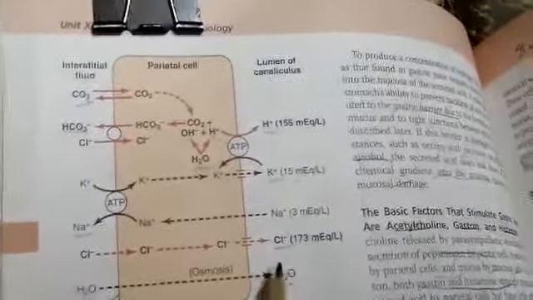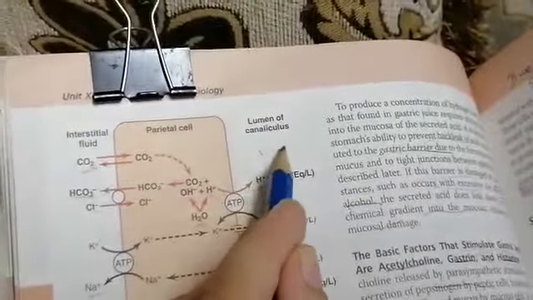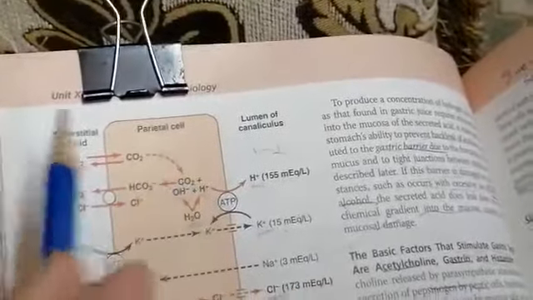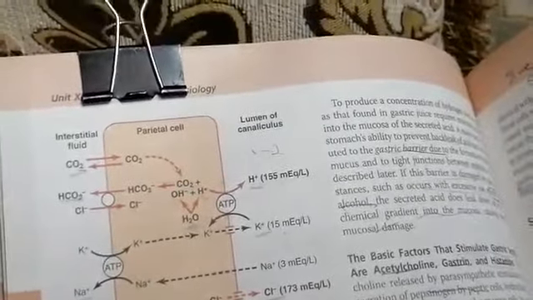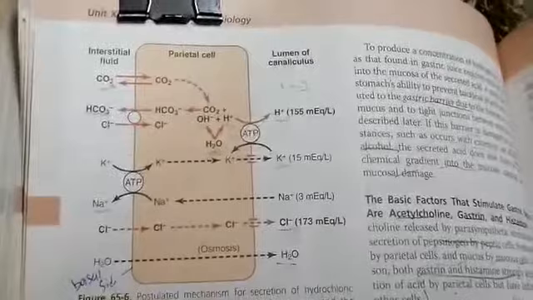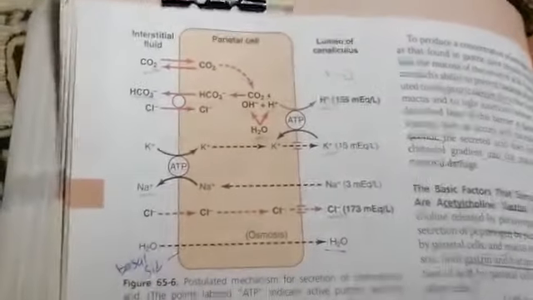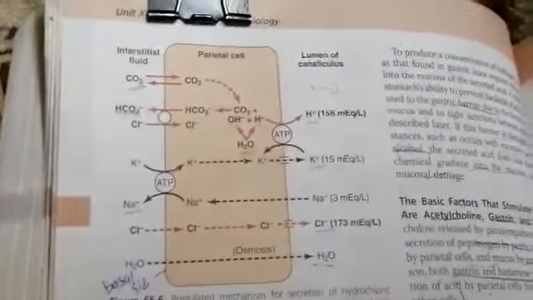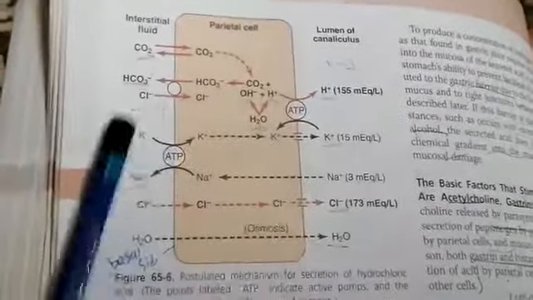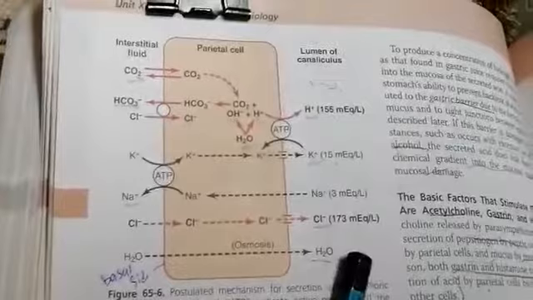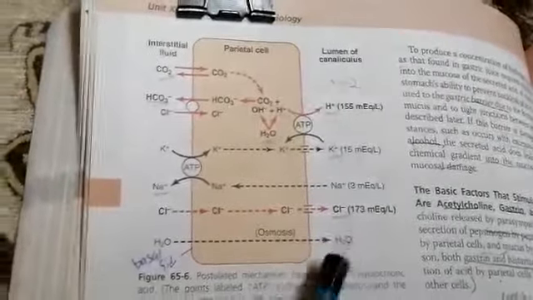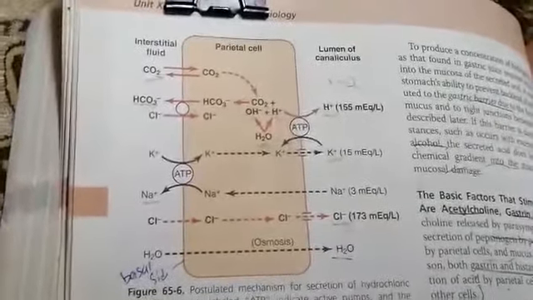But this HCl, having a pH of 1 to 2, is very important for the prevention of bacteria and viruses that enter into the stomach and damage the stomach wall. So this is a general mechanism for the secretion of the hydrochloric acid and the water into the lumen of canaliculus, which is at a concentration of about 150 to 160 milliequivalent per liter.